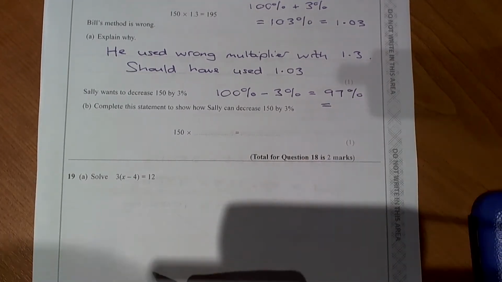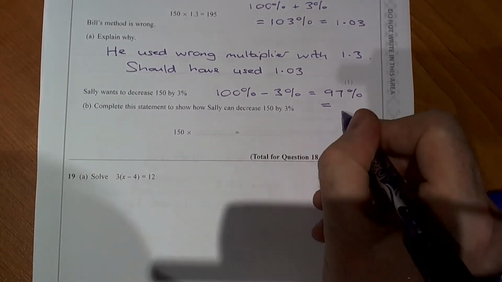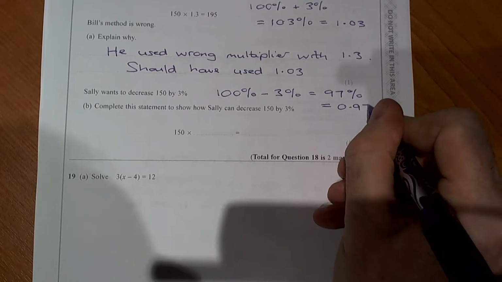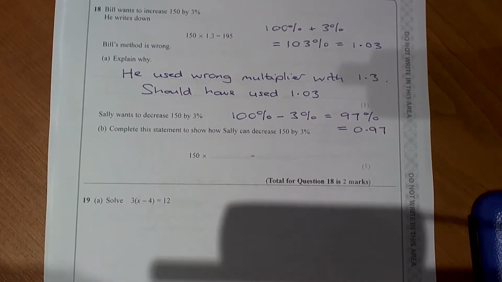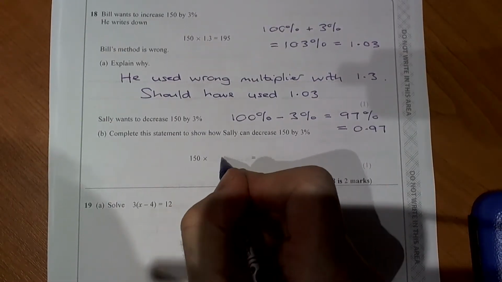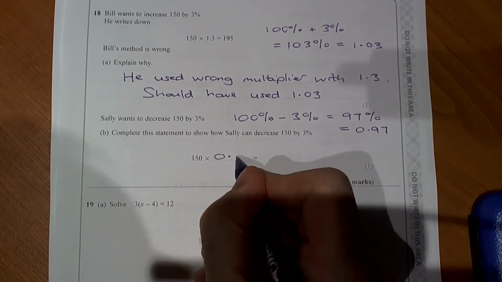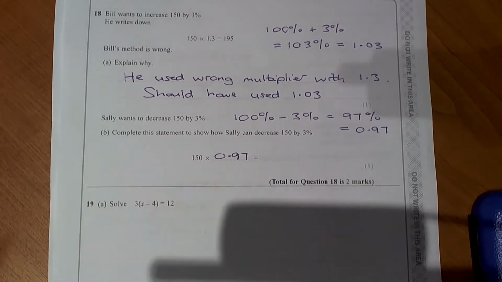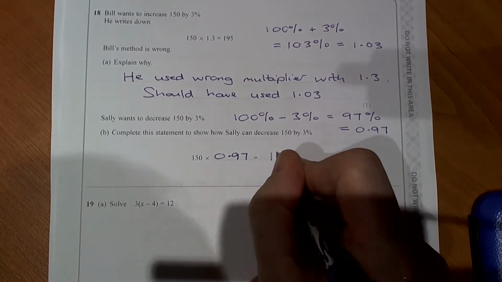If we turn that into a multiplier, divide 97 by 100, we get 0.97. So we should have 150 times 0.97. So if I do that on the calculator, 150 times 0.97, and we get 145.5.